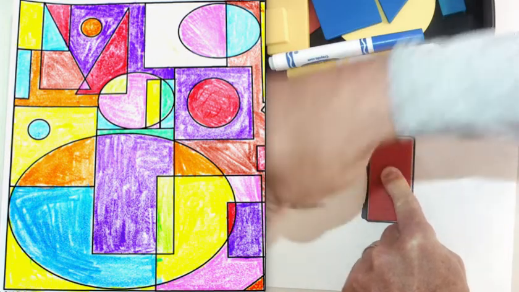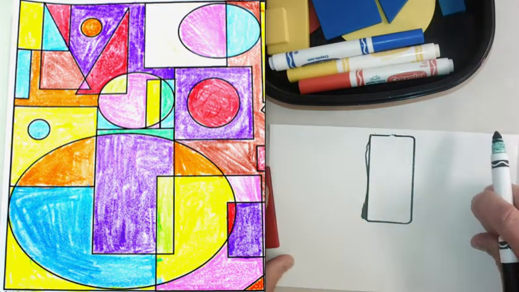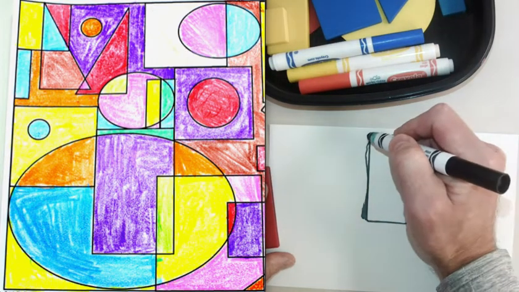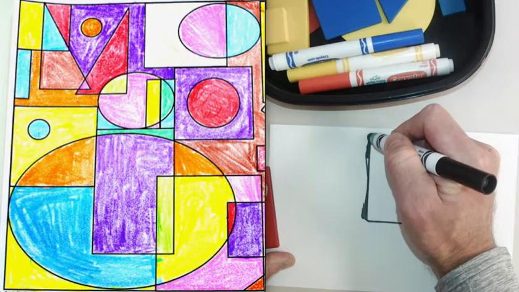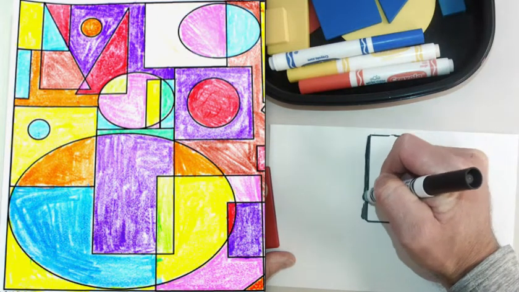So I'm doing push down and draw around. That was a little bit curvy, but that's okay. It's a pretty good looking rectangle. Everybody say rectangle.